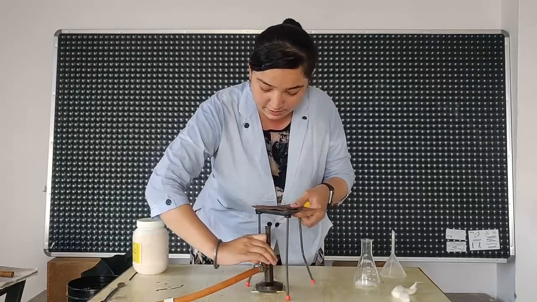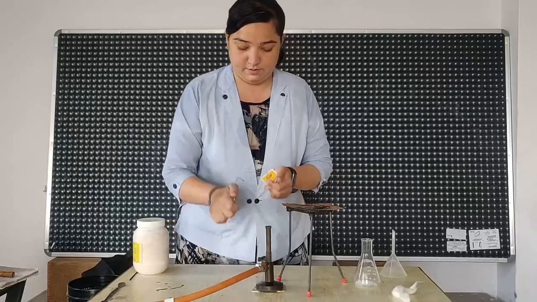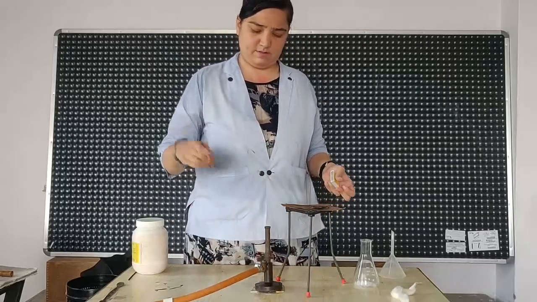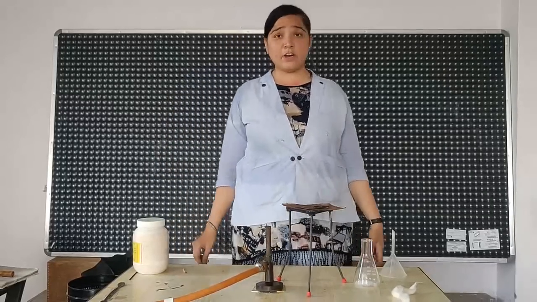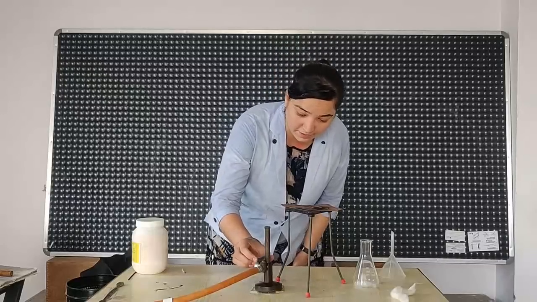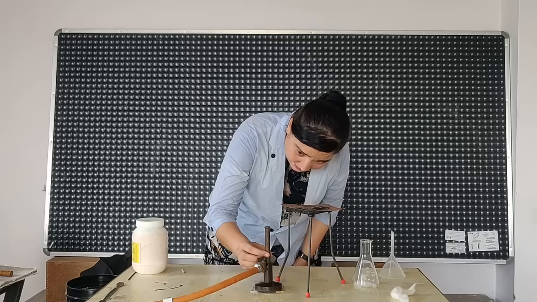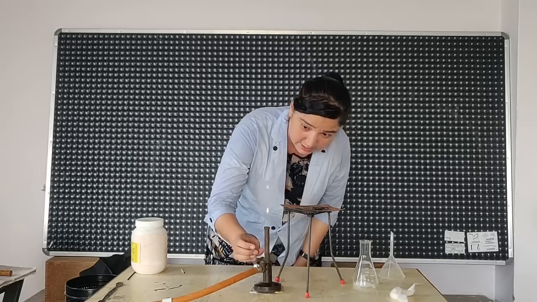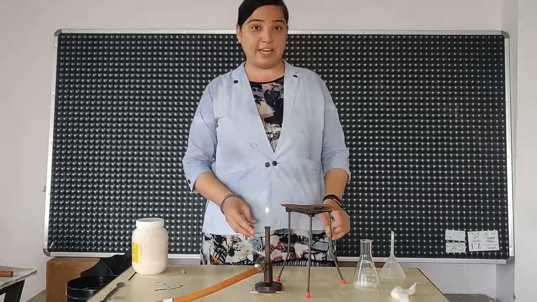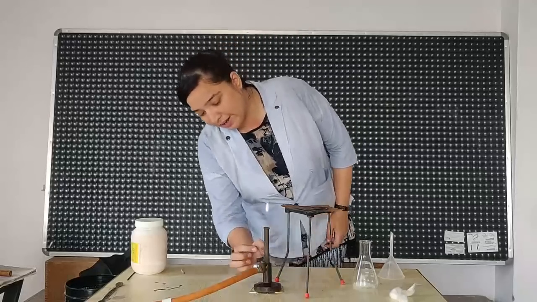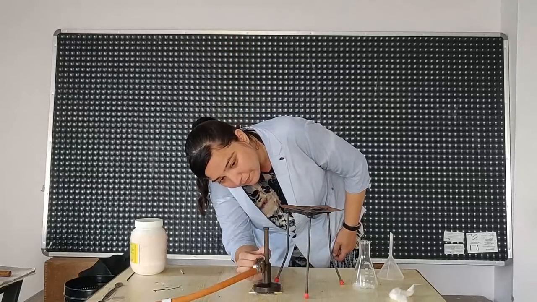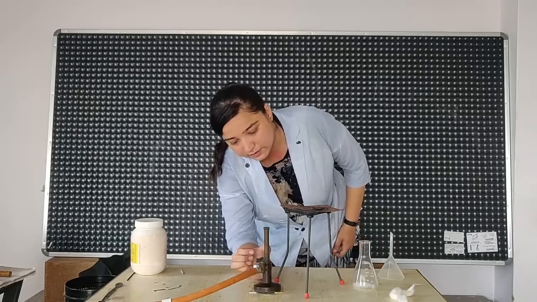Turn on the burner. You can regulate the proportion of flame by just moving this. You can see the flame getting changed. We will keep a moderate amount of flame.